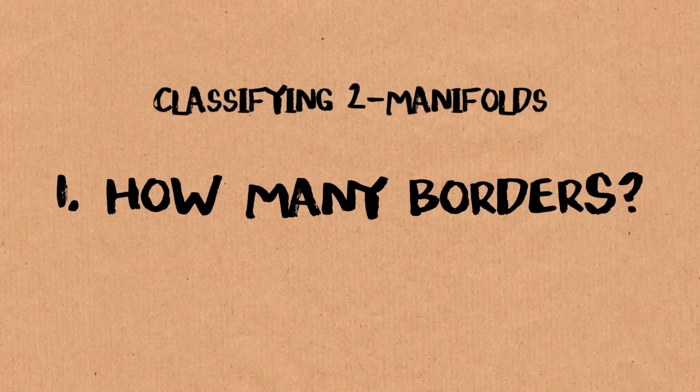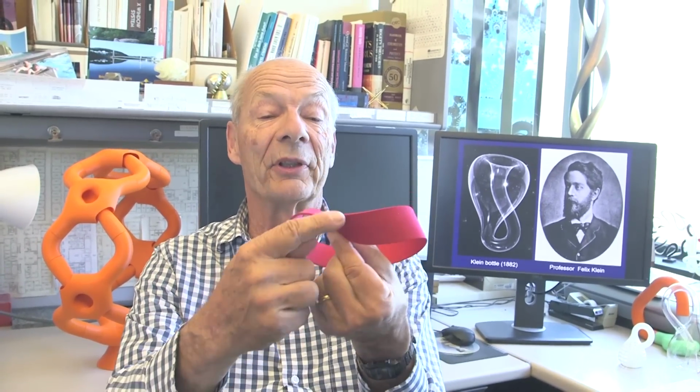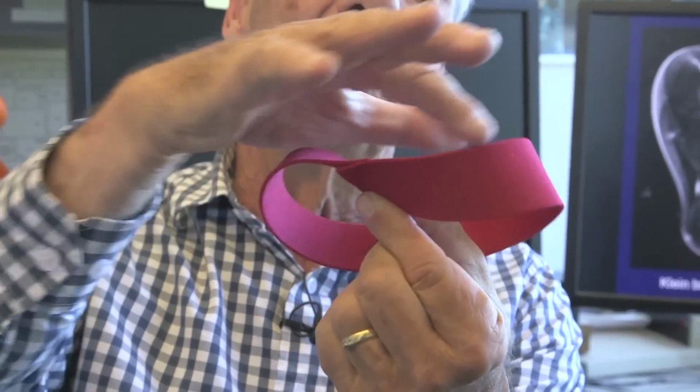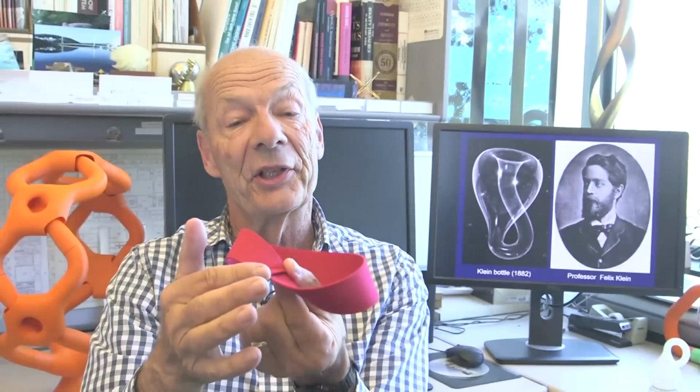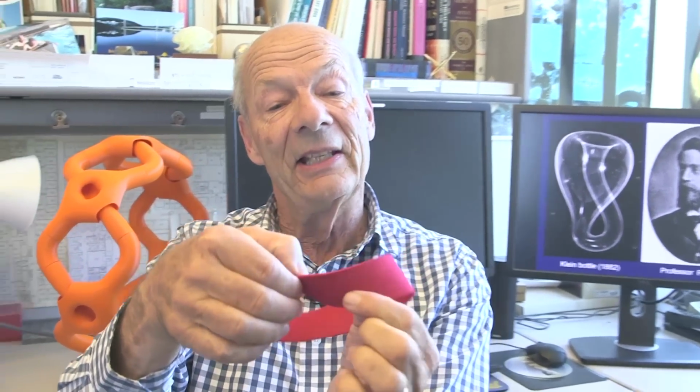The first one is the number of borders. This particular Mobius band has just a single border. I can run my finger around the border here, and if I go around the loop twice, I'm coming back to where I started. So this is like the edge. This is the edge of the thin surface.